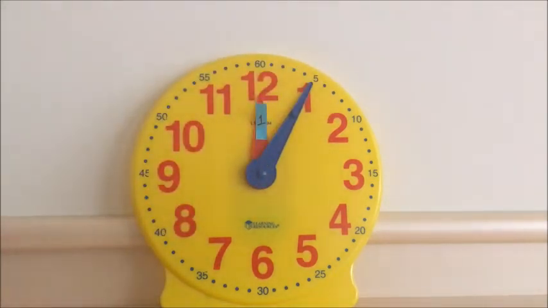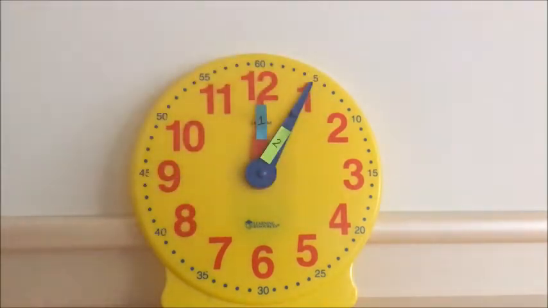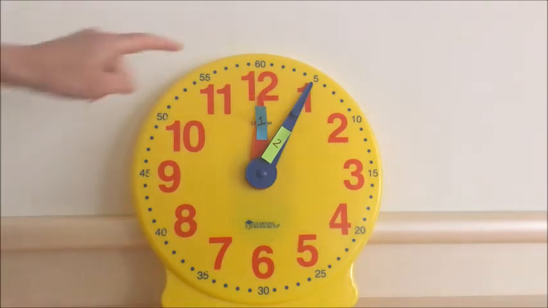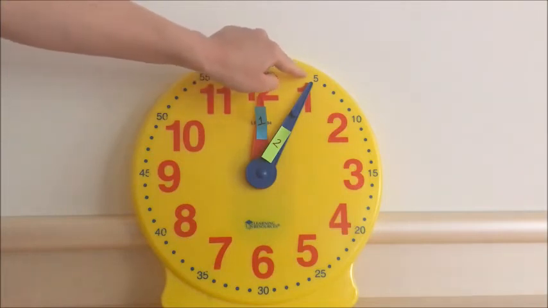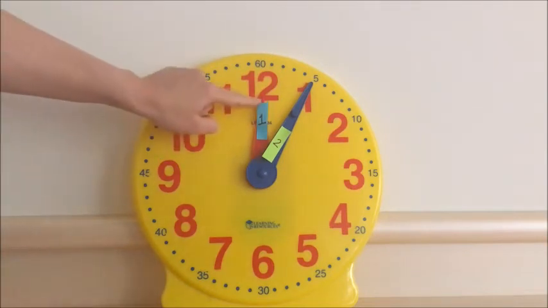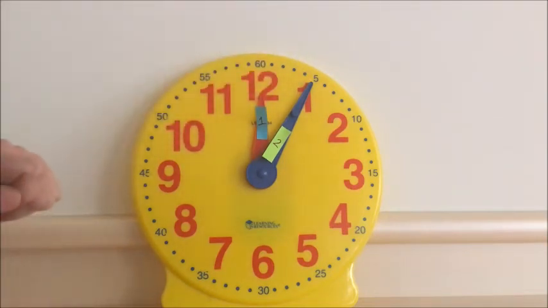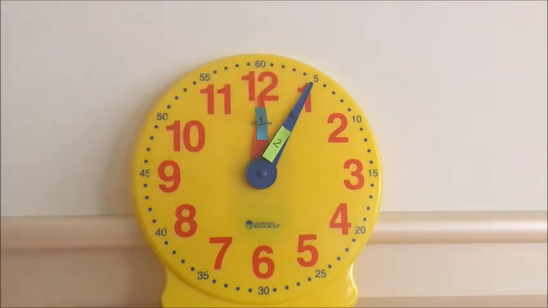which is now pointing to the 12 number. And the minute hand is pointing to 1. So it's very important to understand that there are 5 minutes between each of these big numbers. Between 12 and 1, 5 minutes. 1, 2, 3, 4, 5. So the time is 12:05 or 5 minutes past 12.